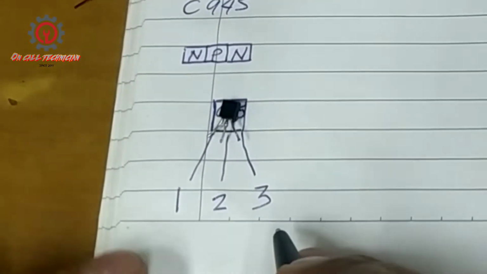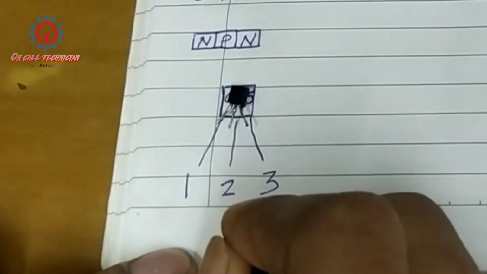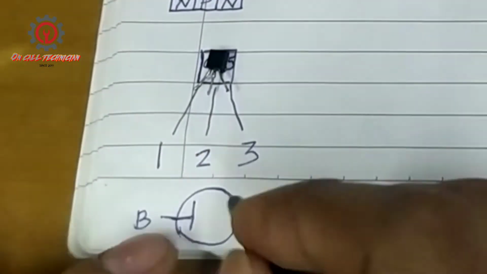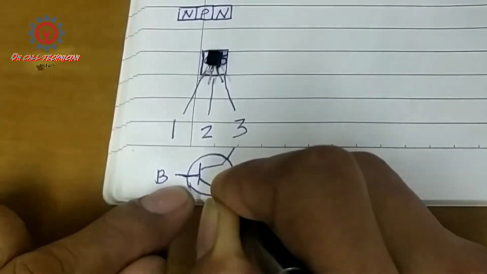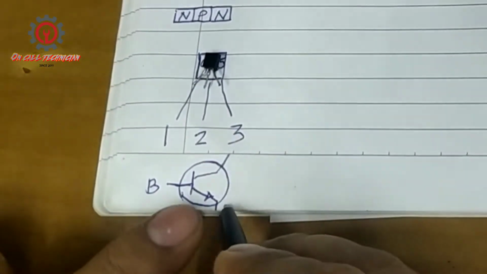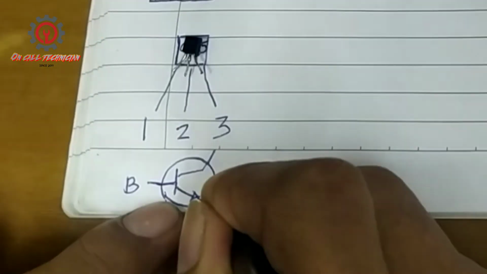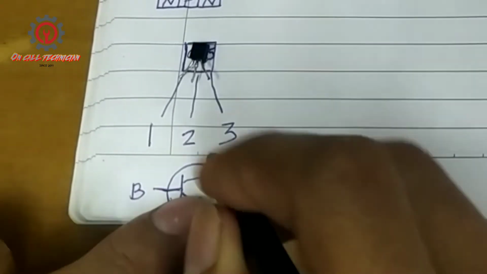Now the symbol of this one, guys, is like this. This is our base, and this terminal here is the emitter, and this one is the collector.